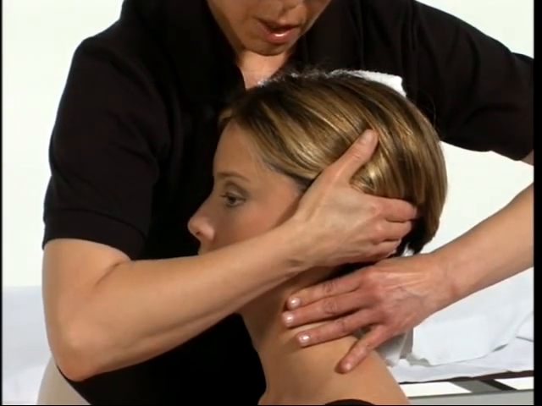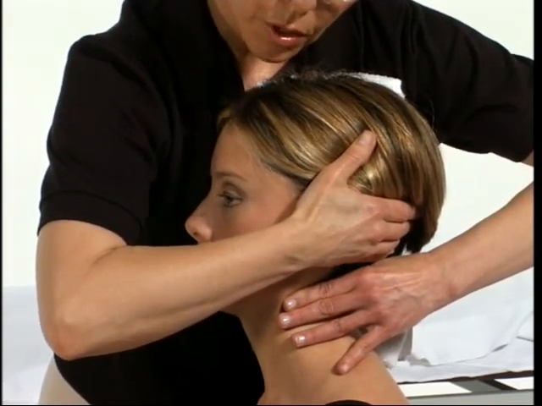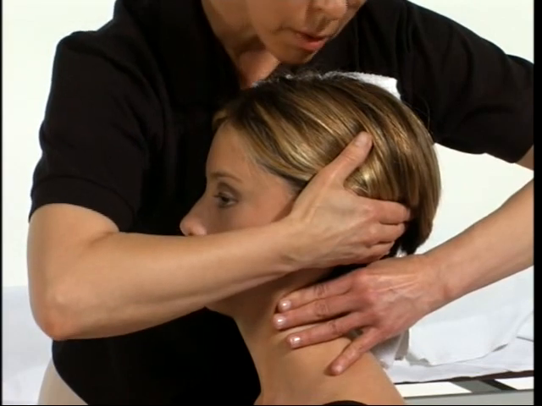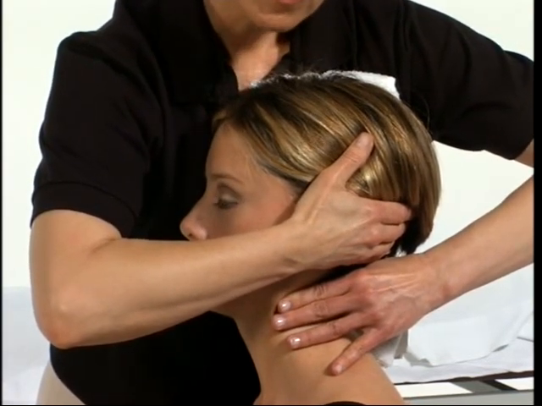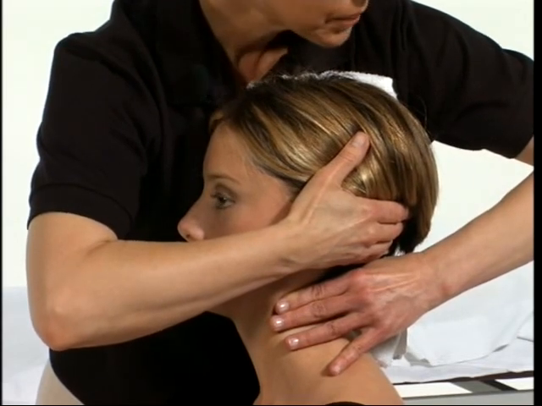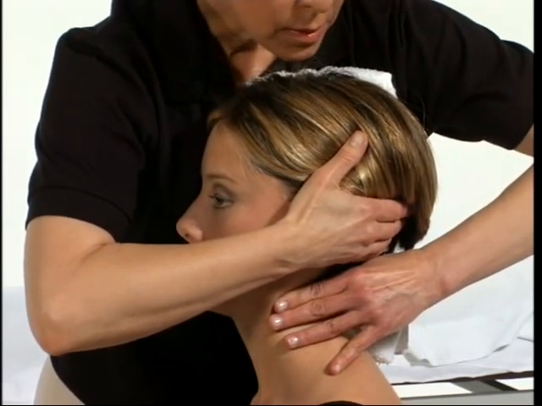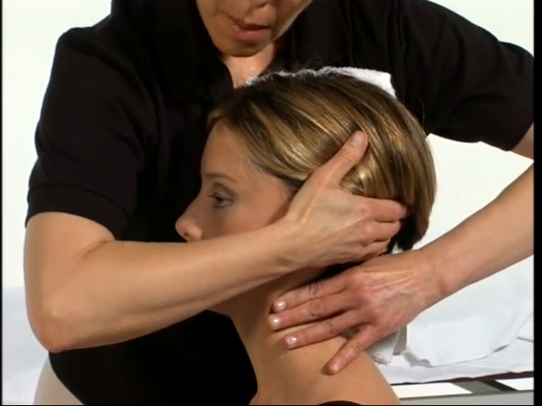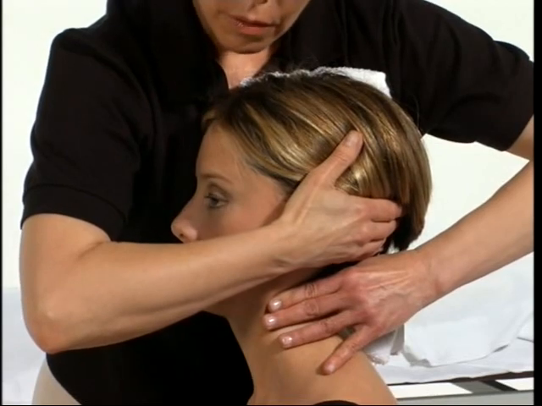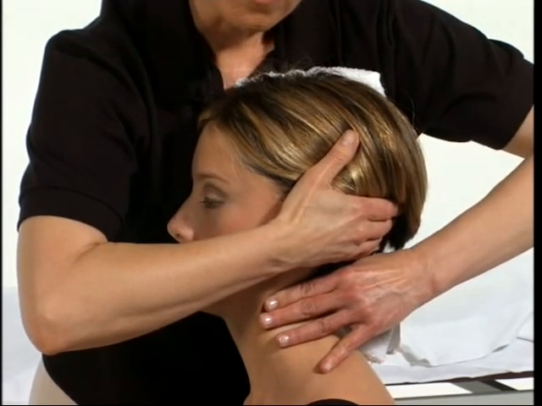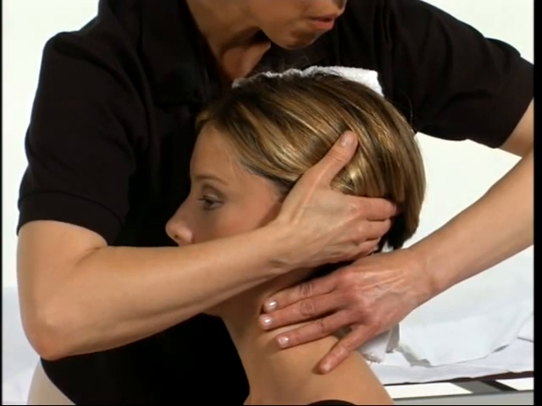Retraction, left rotation, right side bend, and my mobilization takes place through a simple increase in that left rotation direction. Notice that my stabilizing hand remains steady. My mobilizing hand can perform the movement either through oscillations at the end of the range of motion or through a steady hold.